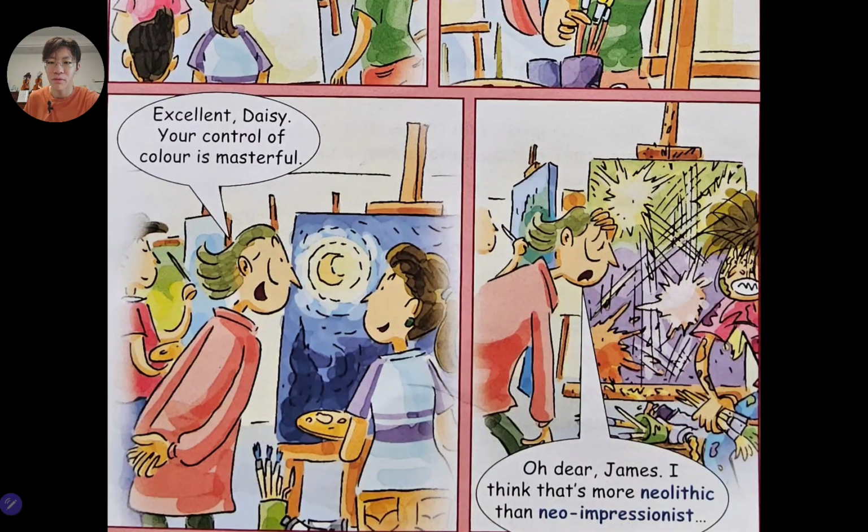I like your subtle brushwork. Excellent, Daisy. Your control of color is masterful. Oh dear, James. I think that's more Neolithic than neo-impressionist. I feel like this guy is like a Neanderthal that's displaced from time.